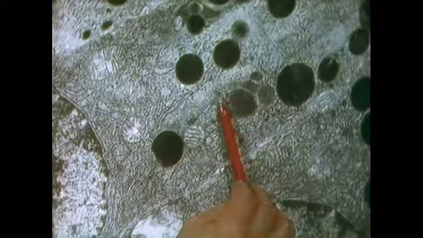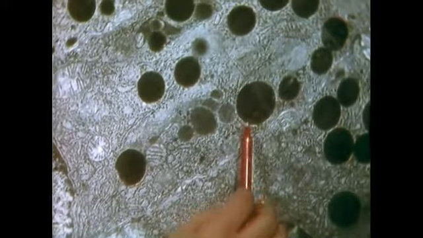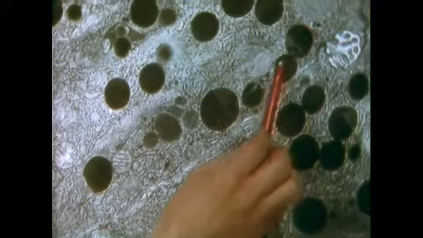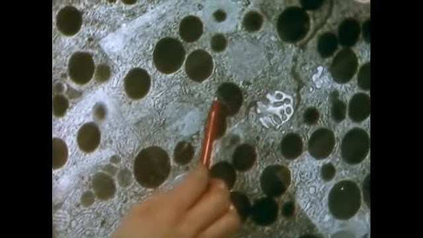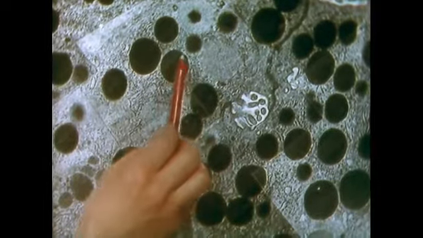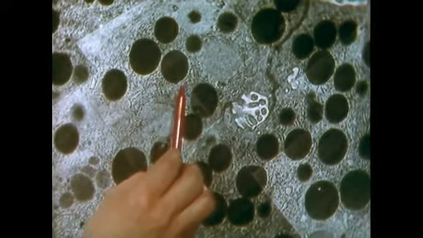As we move up towards the apex of the cell, there are many more of these large granules, and these almost certainly contain enzymes which would be secreted within this acinar cell. These large granules are bounded by a membrane.